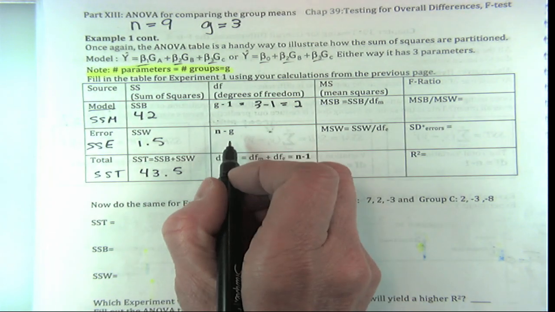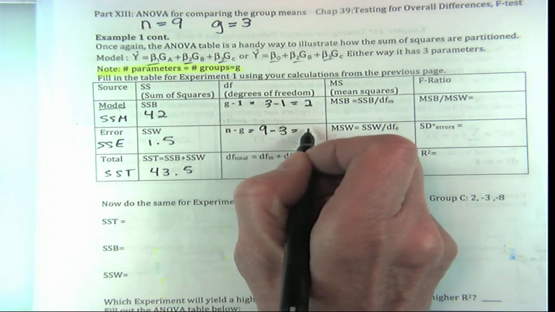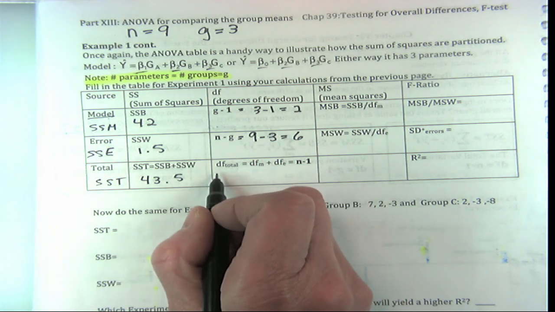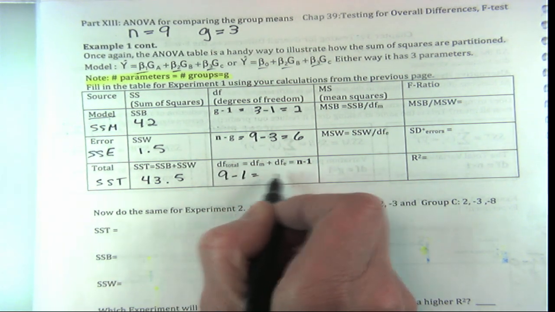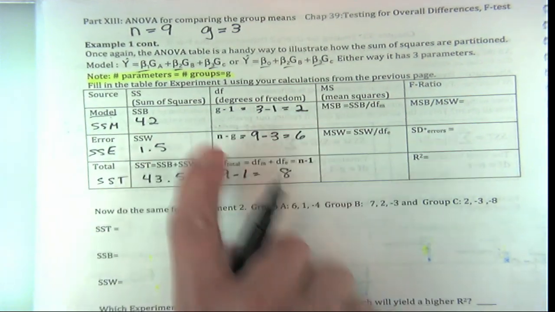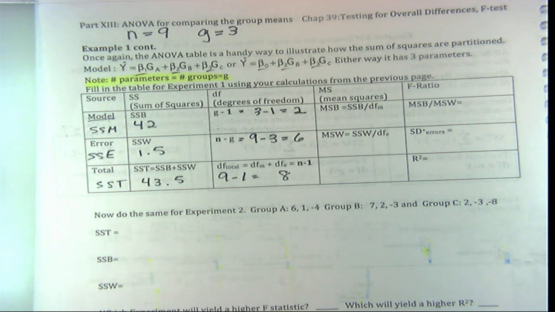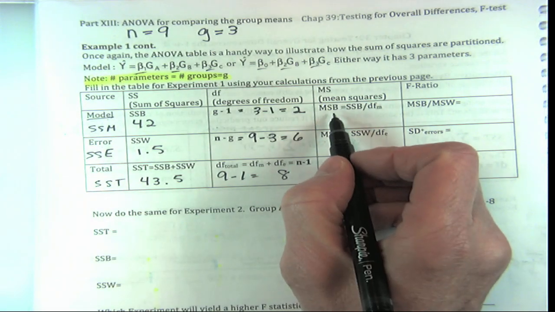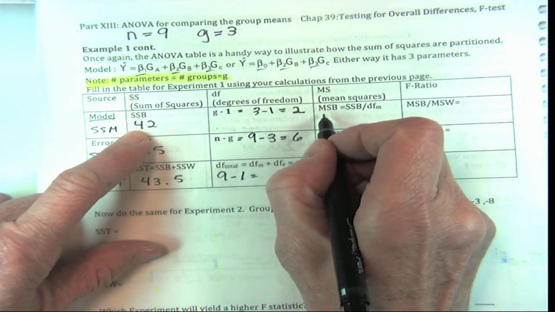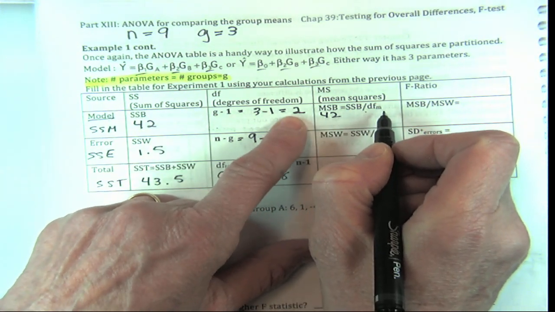And then n minus P, n minus G, so n is 9 minus 3, so we have 6, and it's all going to add up to what? N minus 1. 2 plus 6 adds up to 8. These add up and these add up. This is our usual way of doing an ANOVA table. Nothing new here. So now to get the F statistic, do you remember what we do? The mean square between, we just say the sum of squares between 42 divided by the degrees of freedom for the model. So this is our degrees of freedom for the model.